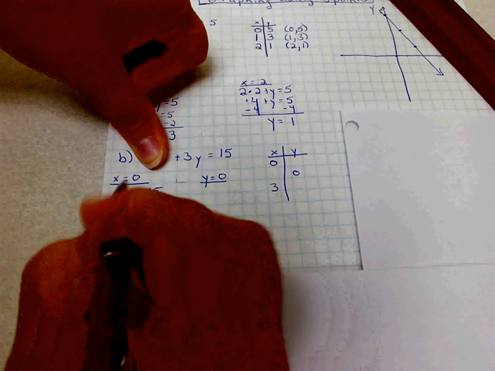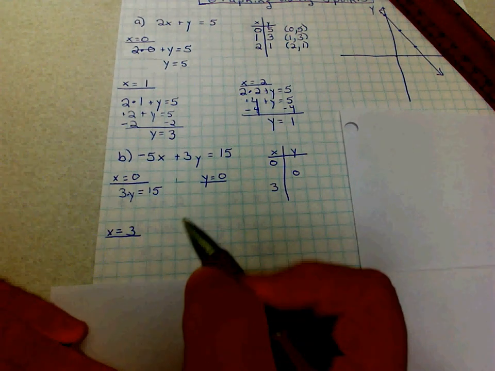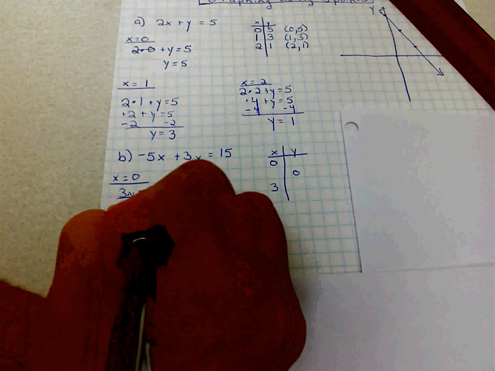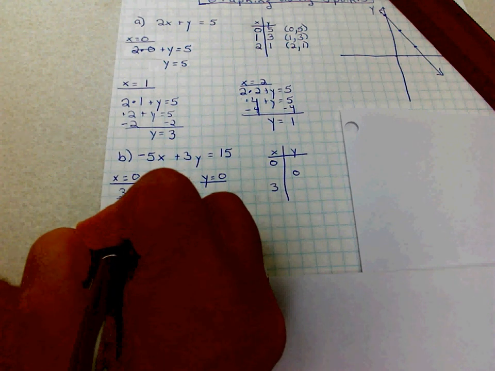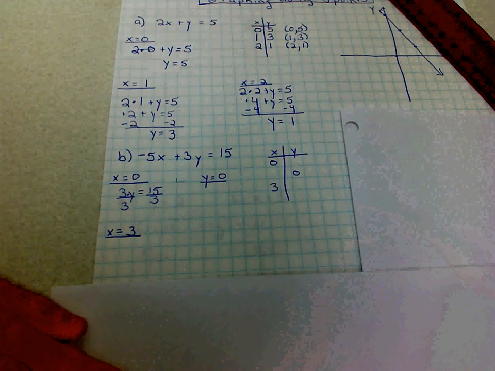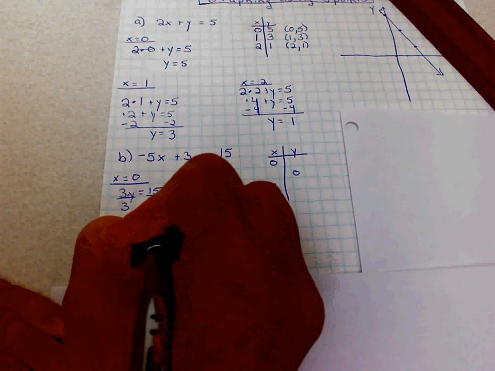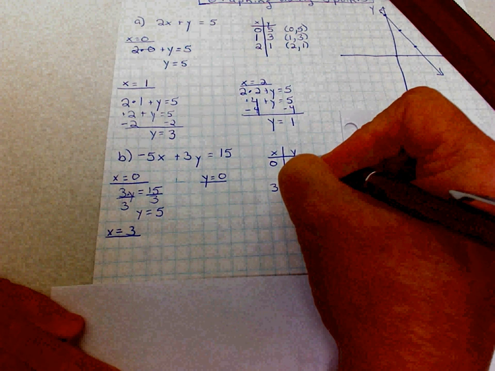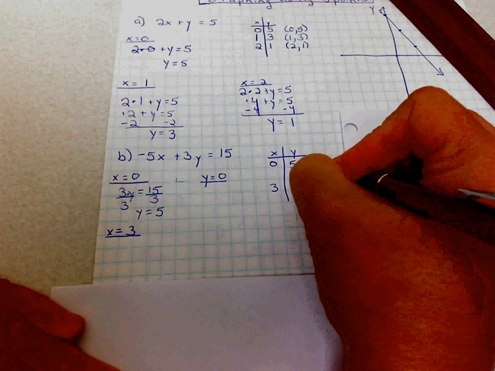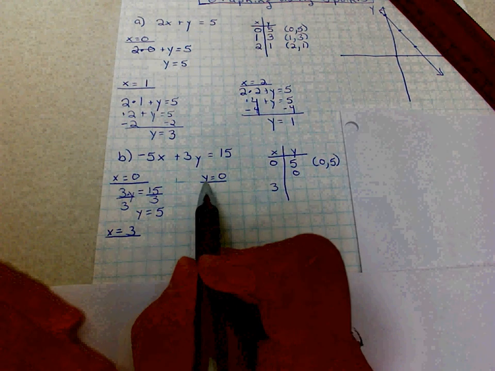The opposite of timesing by 3 is to divide by 3. And if I divide on one side by 3, I have to divide on the other side by 3. And that gives us y is equal to 5. So I have the ordered pair 0, 5. Now I'm going to do the same thing here.